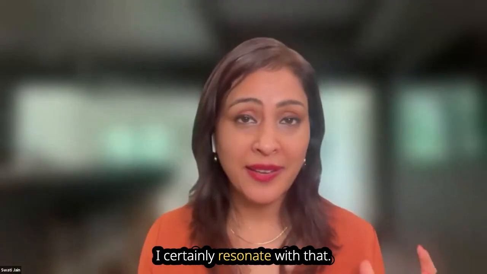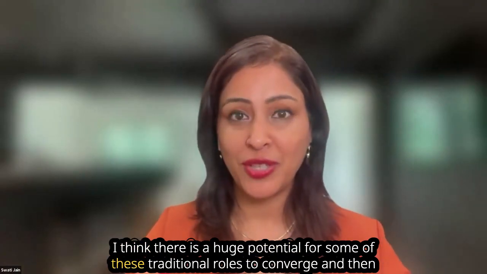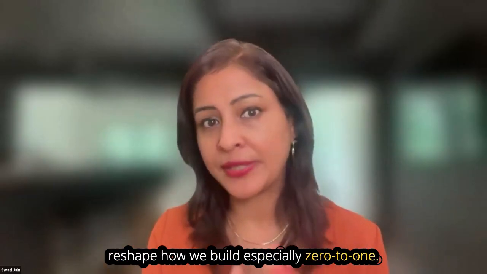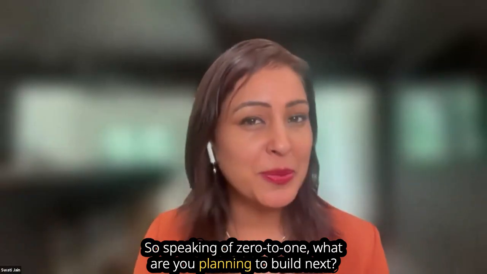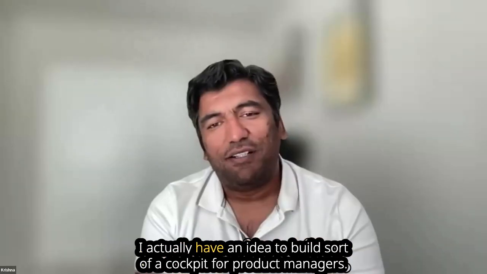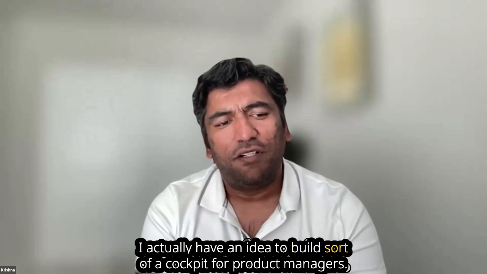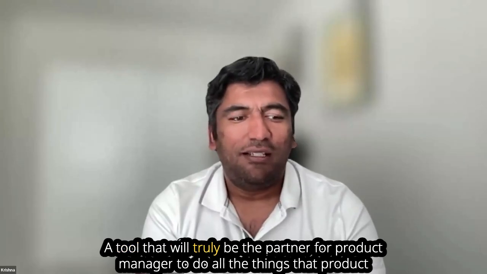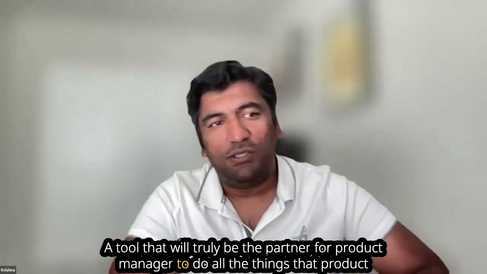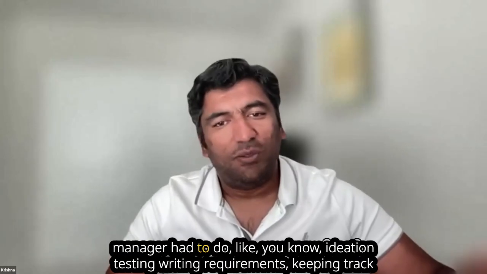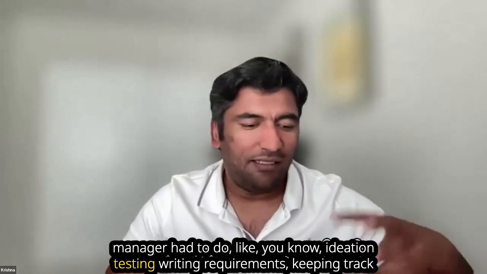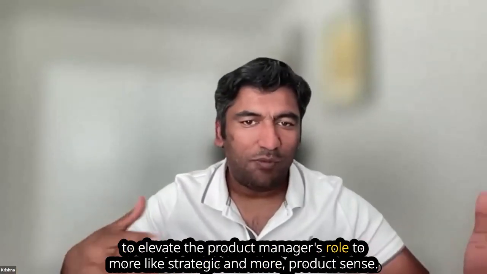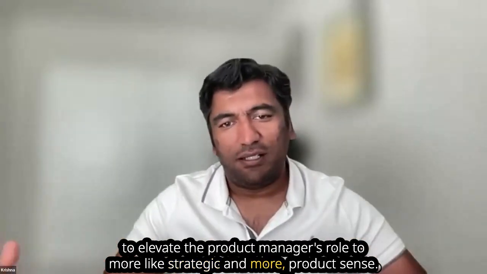I certainly resonate with that. I think there is huge potential for some of these traditional roles to converge and then reshape how we build, especially 0 to 1. So speaking of 0 to 1, what are you planning to build next? I actually have an idea to build sort of a cockpit for product managers, a tool that will truly be the partner for a product manager to do all the things a product manager has to do, like ideation, testing, writing requirements, keeping track, to elevate the product manager's role to be more strategic and more about product sense.